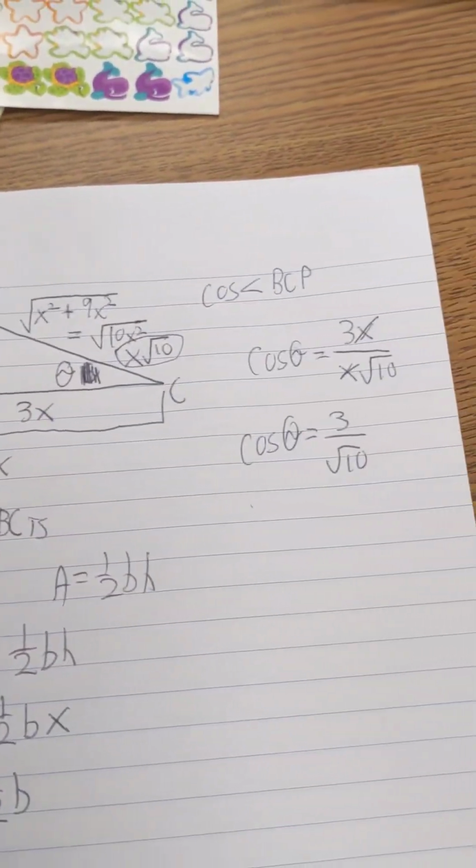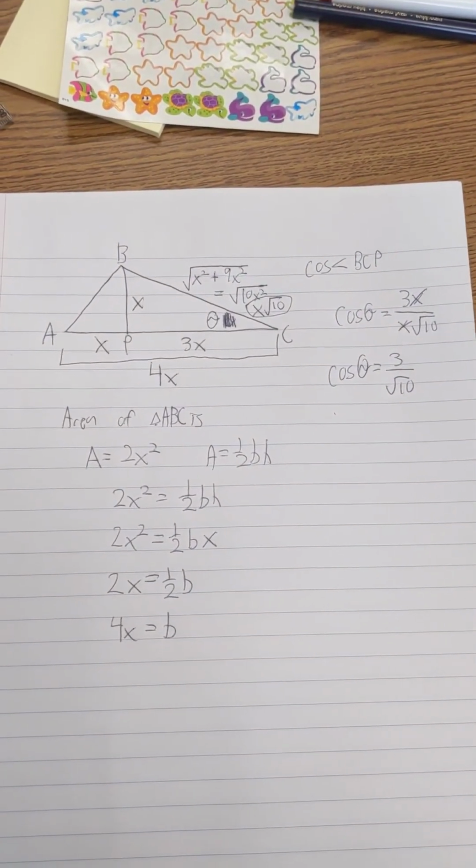I'm going to zoom out. Here's the whole thing if you want to pause.